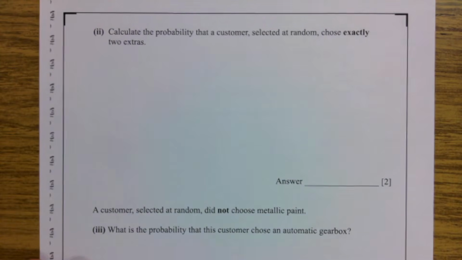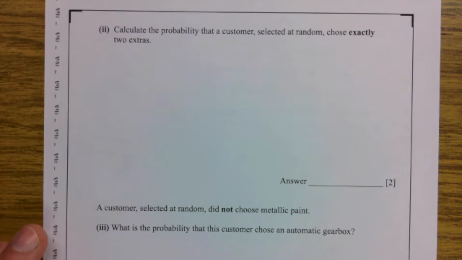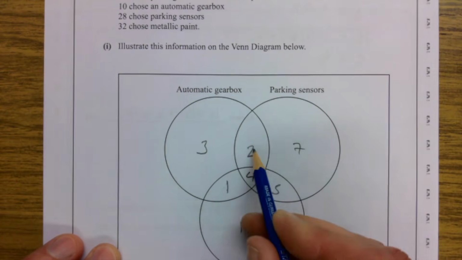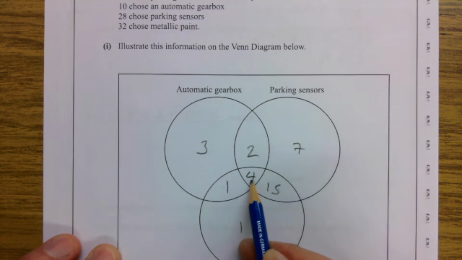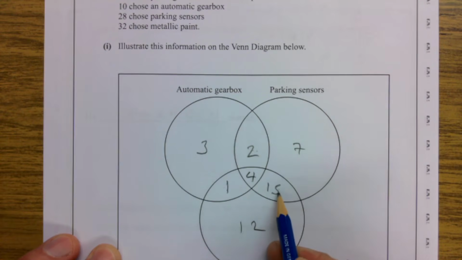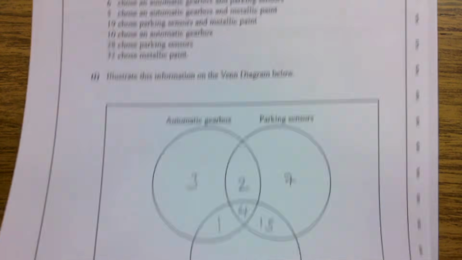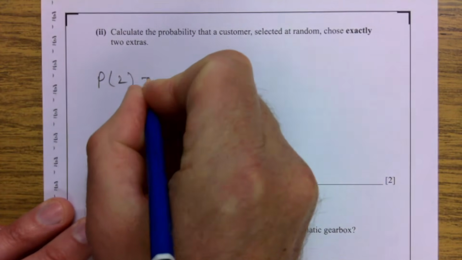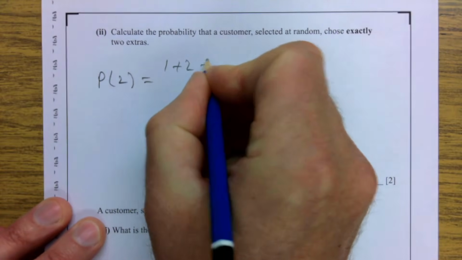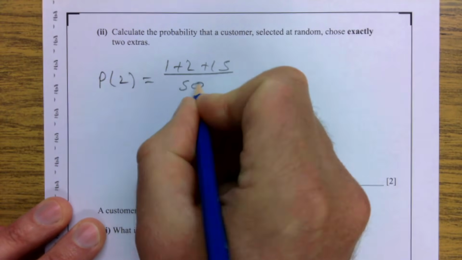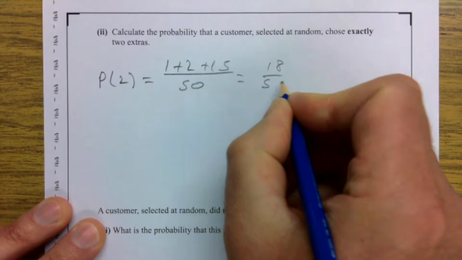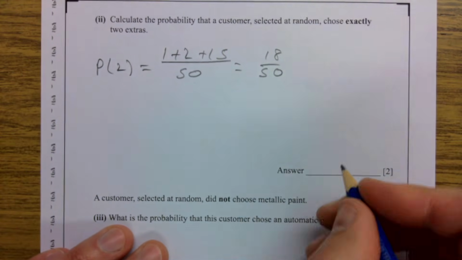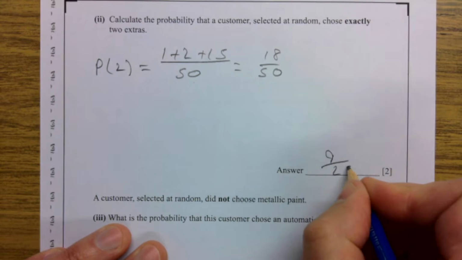Part 2 then, calculate the probability that a customer selected at random chose exactly 2 extras. So who do we have here that has chosen 2? So this one here, and this one here, not this because that would be all 3, so it's 1 plus 2 plus 15, so it's going to be 18 out of the 50 people. So probability of 2 extras, I should probably have written 1 plus 2 plus 15, and that's all over 50. That gives me 18 over 50. Good to show your working out here rather than throwing the 18 in, in case you make a wee mistake. At least you can get marks for your work in here, and then I think that cancels down hopefully to 9 over 25.